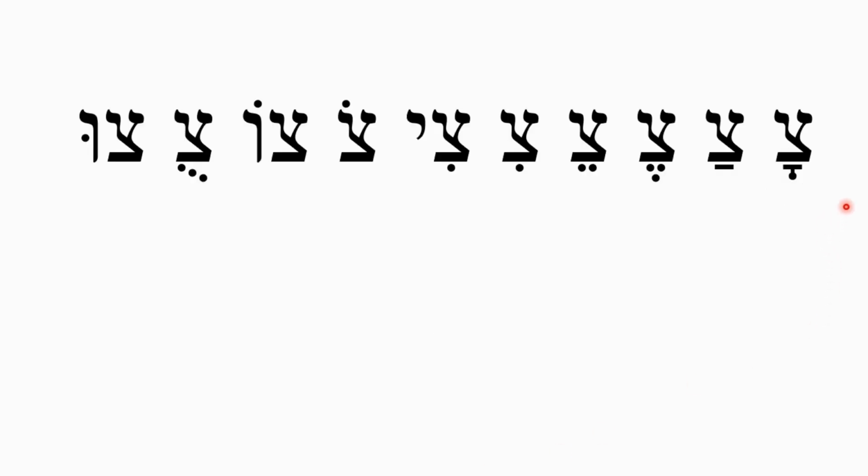Now we're going to use the letter tzadi to practice our reading. Tsa, tse, tsi, tso, tsu. In the first lesson, we learned that the letter tzadi has the sound of like T and S together. Tsa, tse, tsi, tso, tsu.